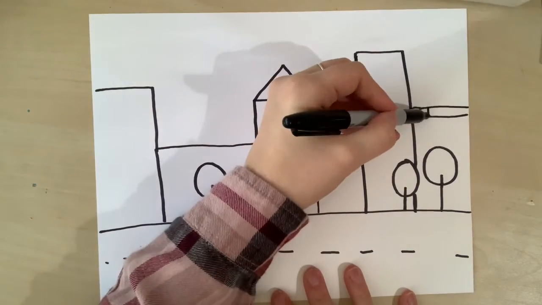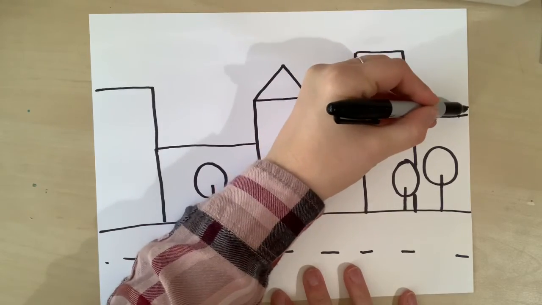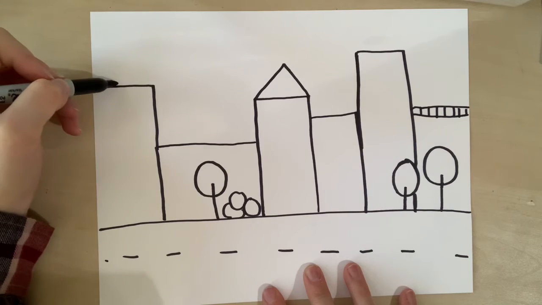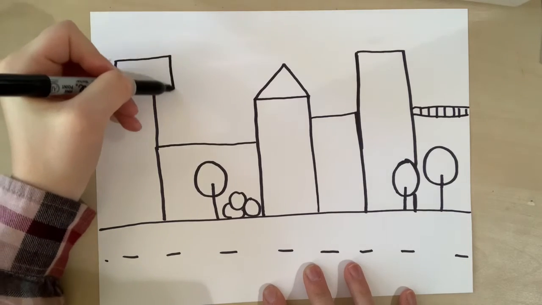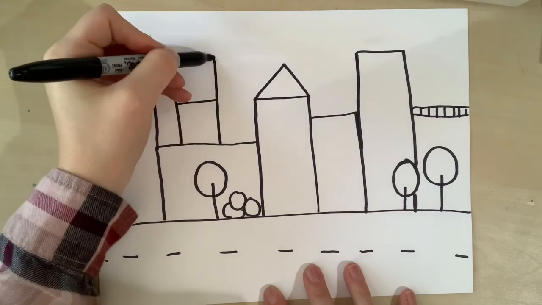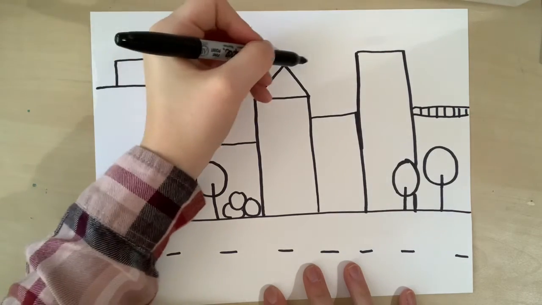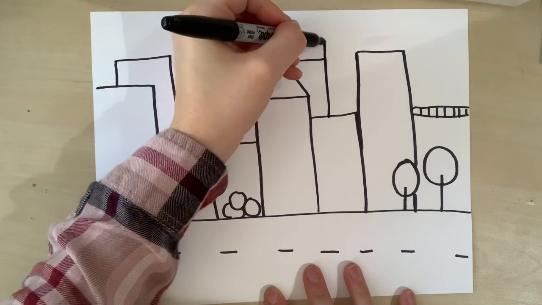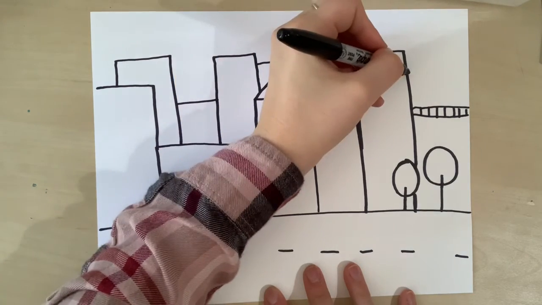Behind my buildings, I am going to add even more buildings because cities have so many. With that, I'll just add in some lines that stop once I hit the top of a building. So I'm adding more rectangles, except once I touch the top of another building, I stop.